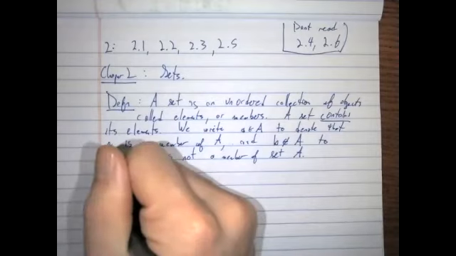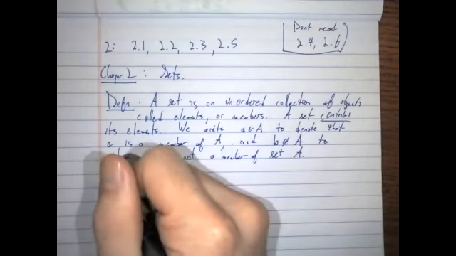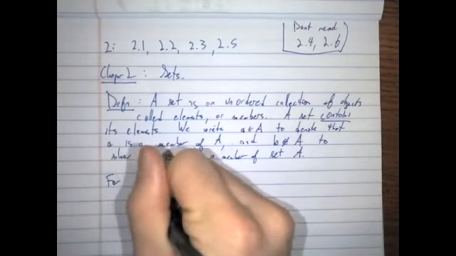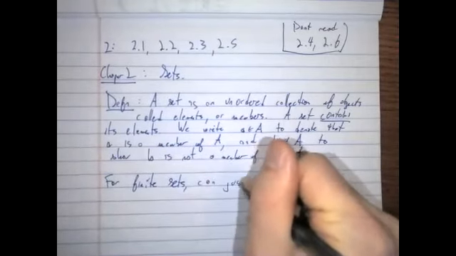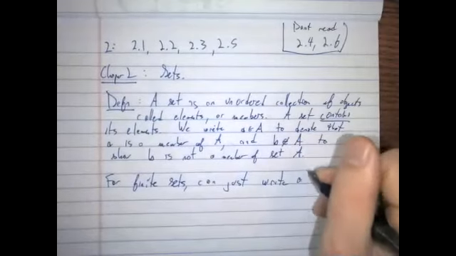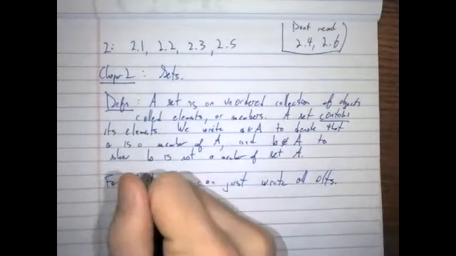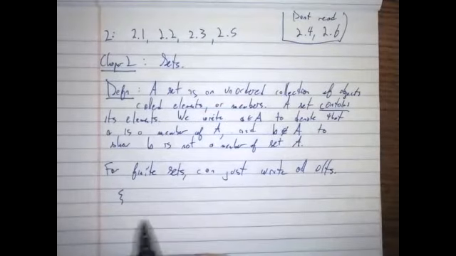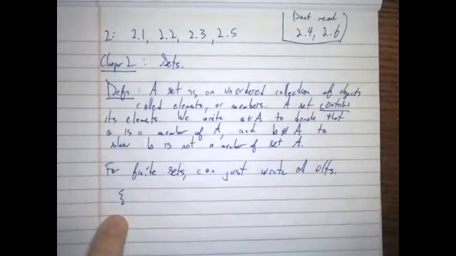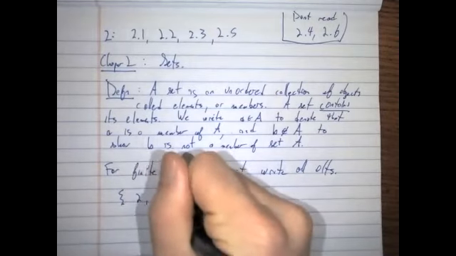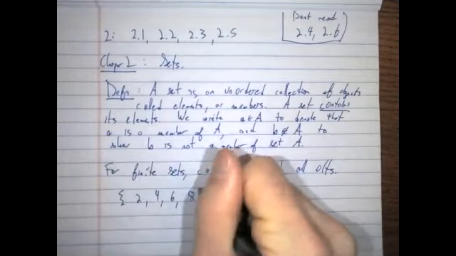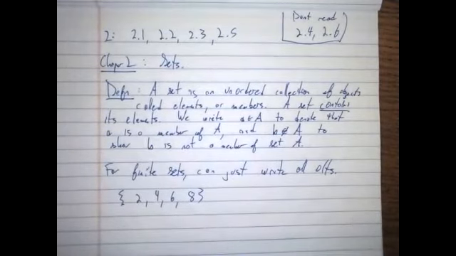Okay, for finite sets, we can just write down all the elements. When I write sets in this fashion, I'll use these braces. So for instance, here's a set that contains some numbers, 2, 4, 6, and 8. Here's a set whose members are 2, 4, 6, and 8.